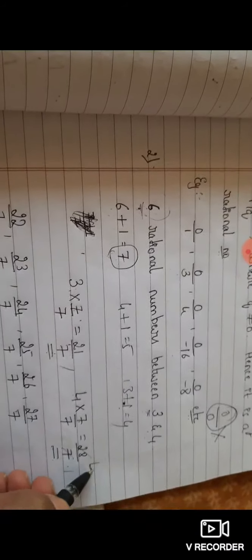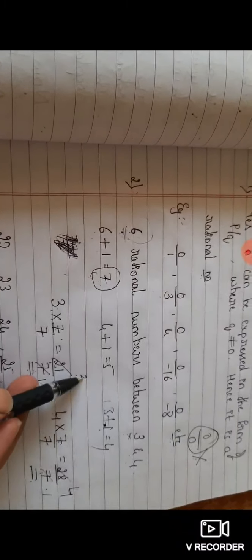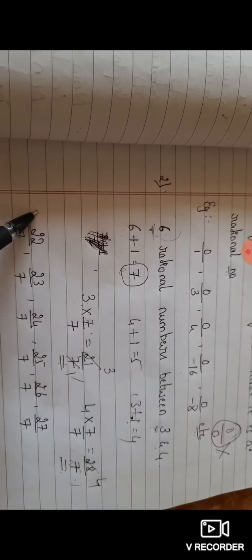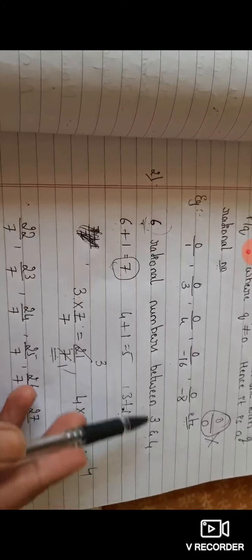How? See, 7 1s are 7, 7 4s are 28. So we cannot write 28 by 7. Here also 7 1s are 7, 7 3s are 21, which is again equal to 3. Hence you cannot write that in the beginning. Why? They have asked to find out the rational numbers between 3 and 4 and not 3 and 4. So after 3, whatever we get, and before 4 what we get, those numbers we need to mention. So we find out that 3 can be expressed as 21 by 7, which is equal to 3. 4 can be expressed as 28 by 7, which is again 4.